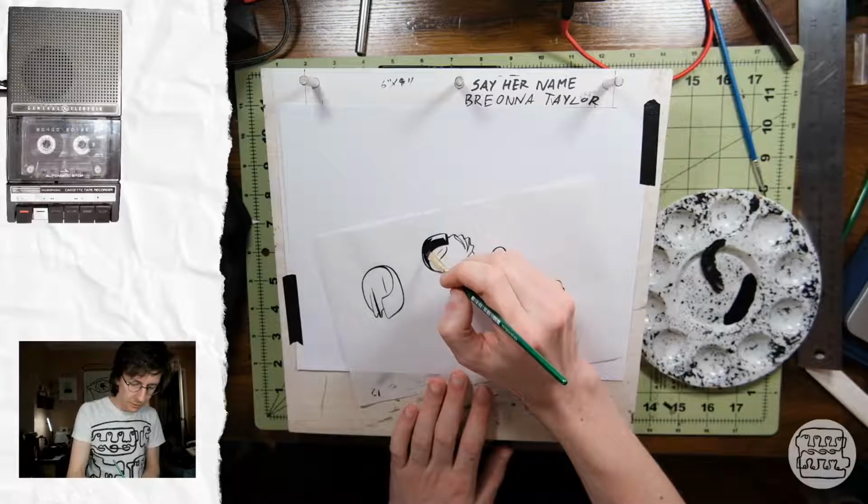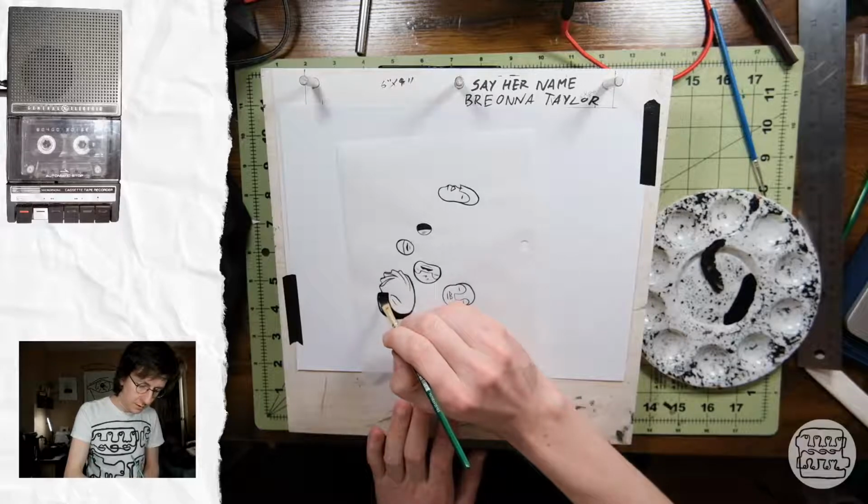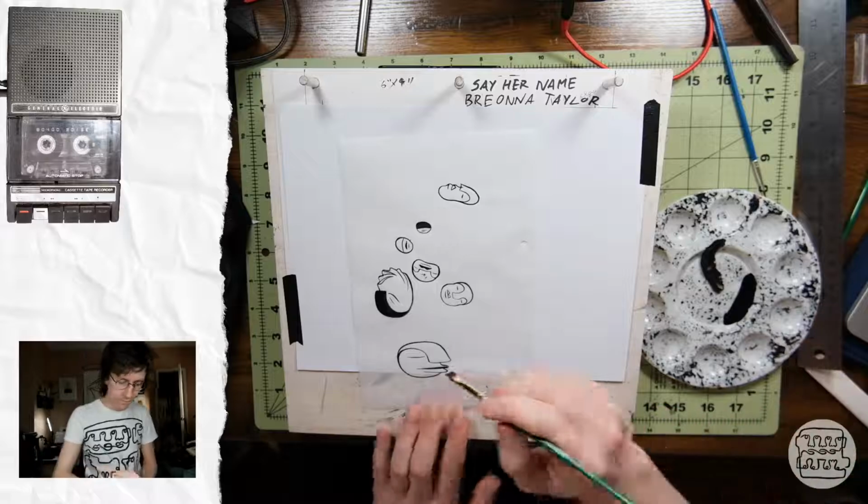This is the last one to fill in. Then I'll scan these, edit them a tiny bit digitally and have an animation.